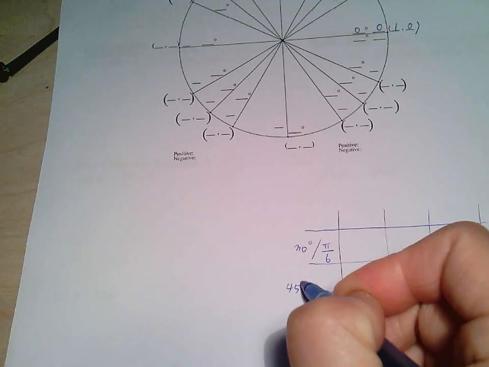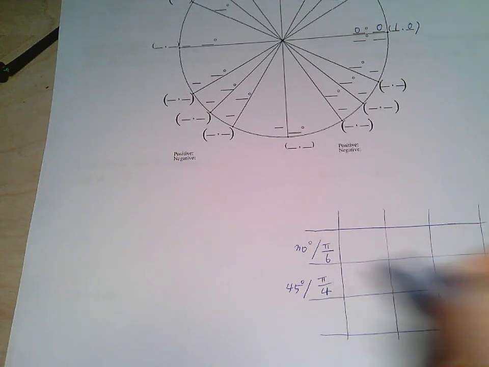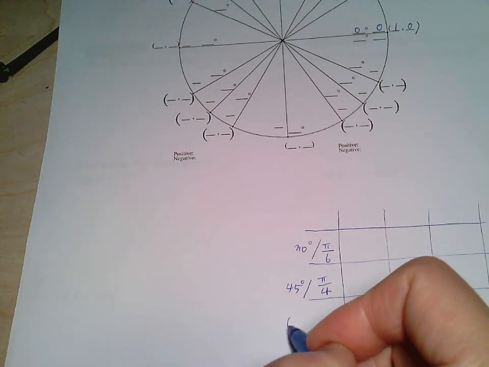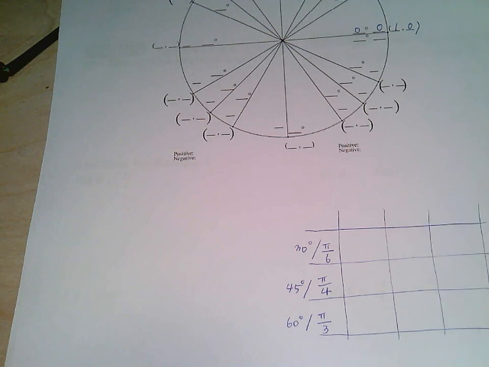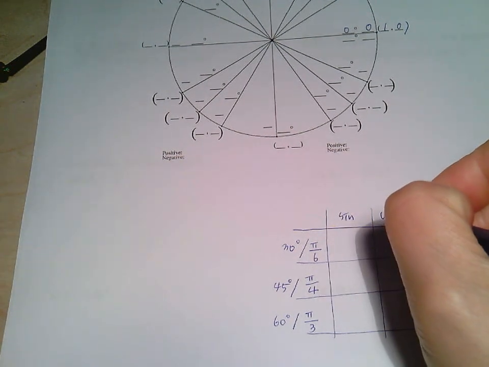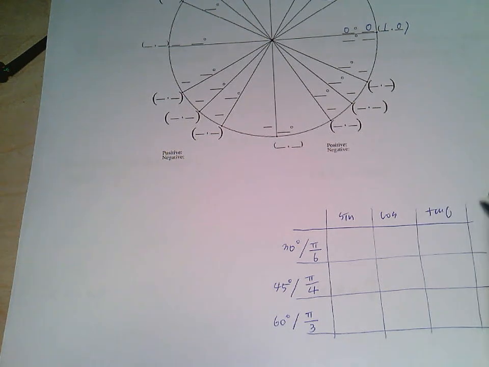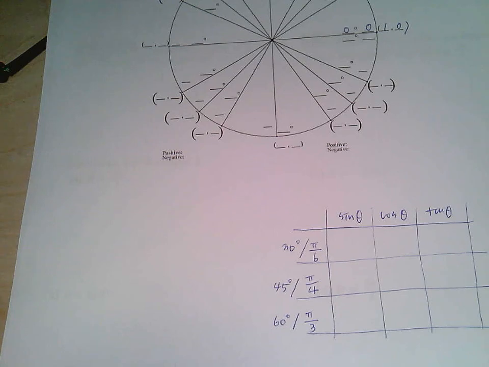This is 45 degrees. If you multiply that by pi over 180, it gives us pi over 4. The next one is 60 degrees, which is pi over 3. Now, the first column is about sine, cosine, and tangent. So now you already know the special triangle, isn't it?